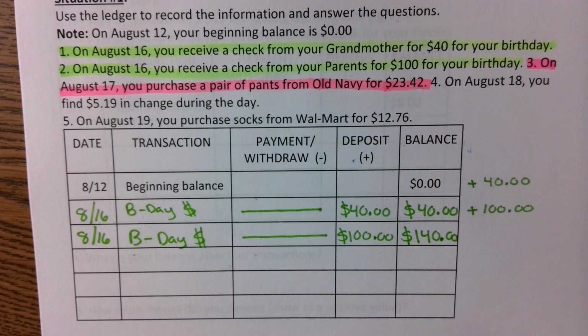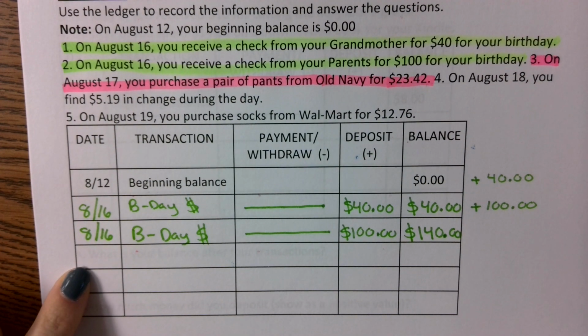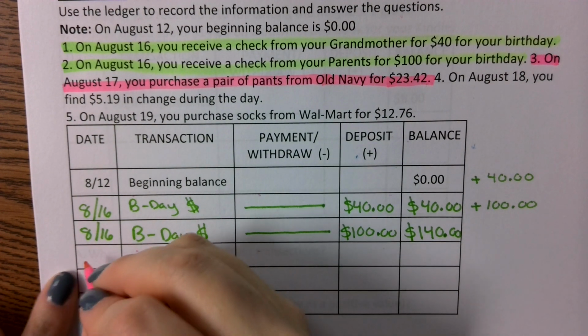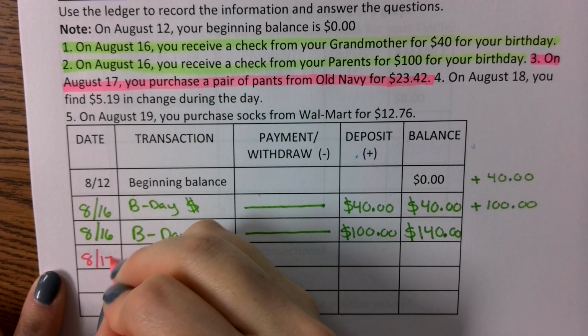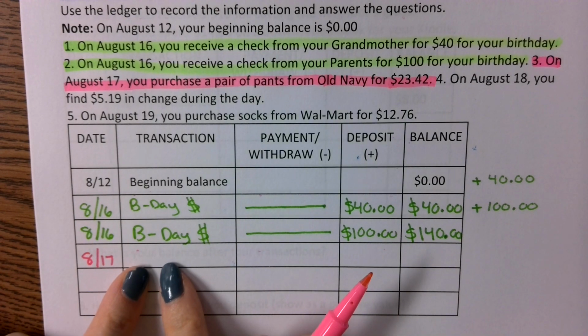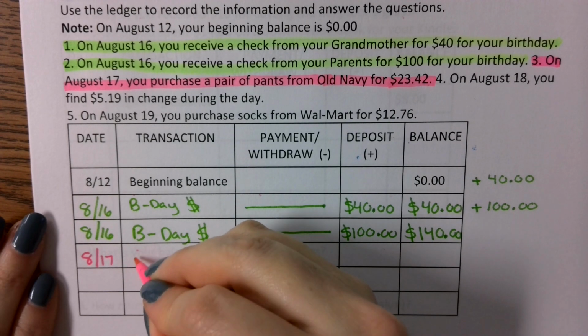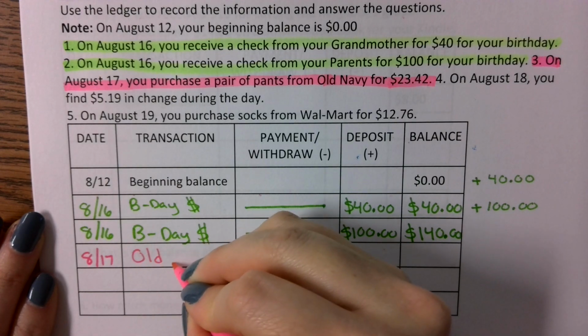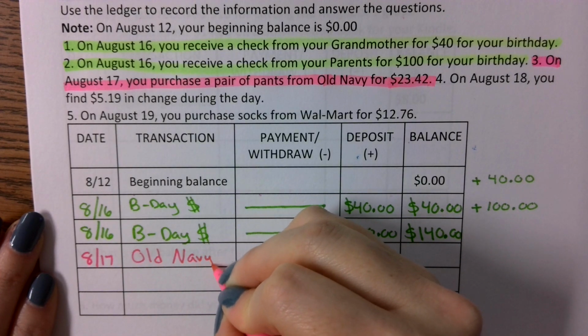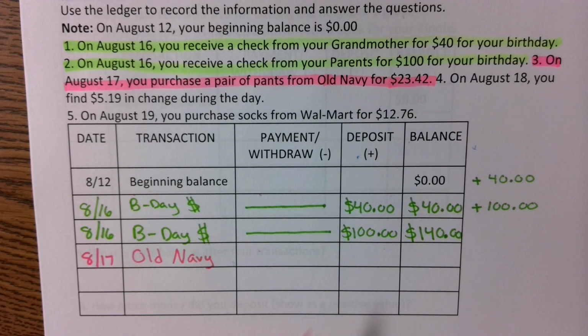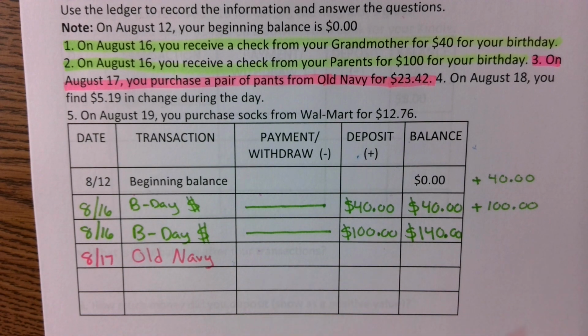Okay, now, what was the date for it? August 17th. Where did I have the transaction at? Where did it happen? Where did I shop at? Old Navy. Do I need to put down that I bought pants? No. I just have to put down that I shopped at Old Navy, because when my statement comes out, all that the statement's going to say is Old Navy and then how much money I spent.